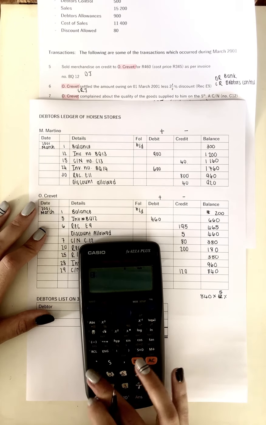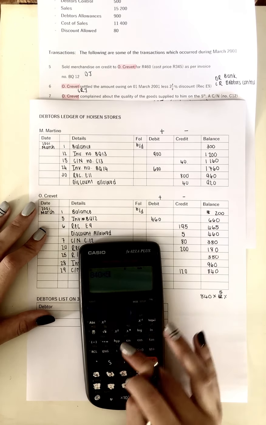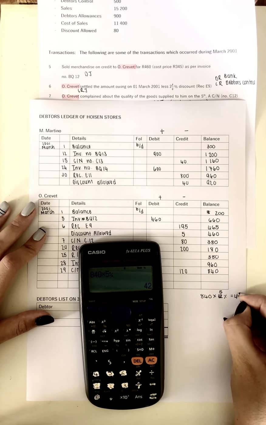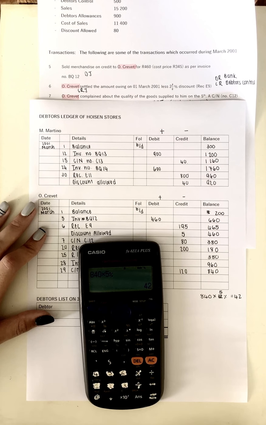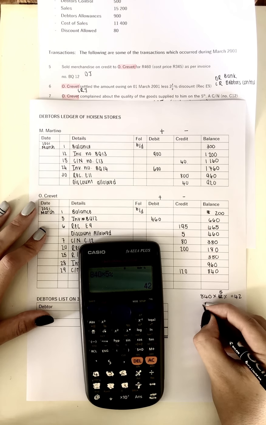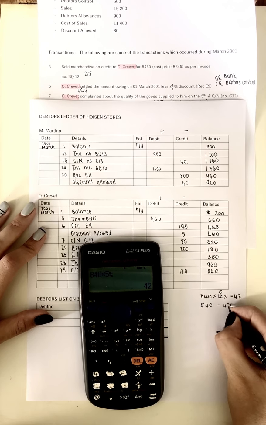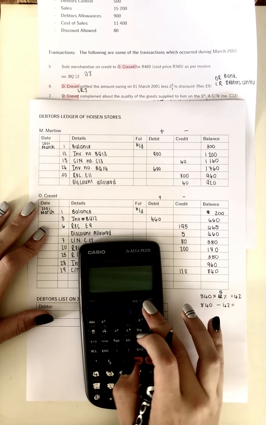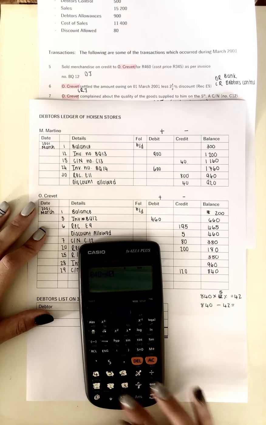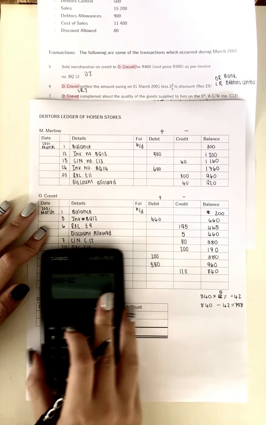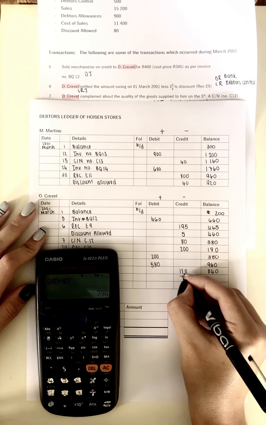So 840 times 5%, so that gives me 42. So I know I need to deduct 42 Rand from the 840 because that's going to be his discount. So 840 minus 42 gives me 798. So he pays us 798.